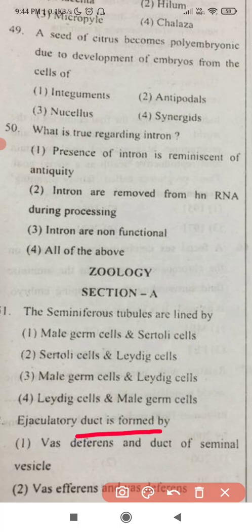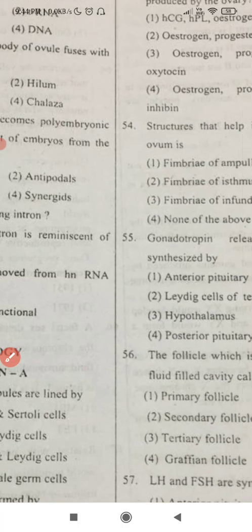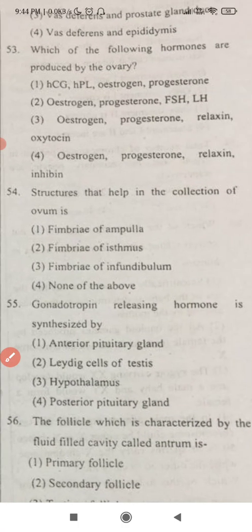Ejaculatory duct is formed by two ducts. One is called vas deferens, the other is called duct of seminal vesicle. So the first option itself is correct. Let's go for the 53.